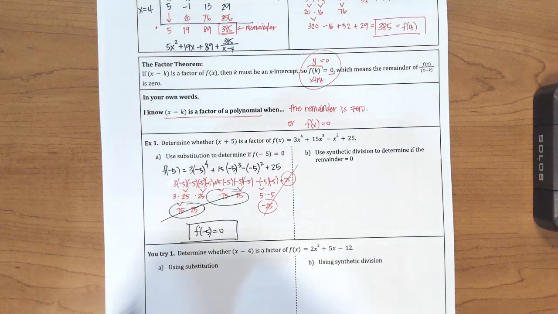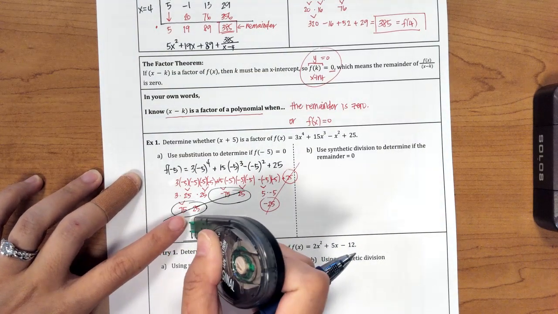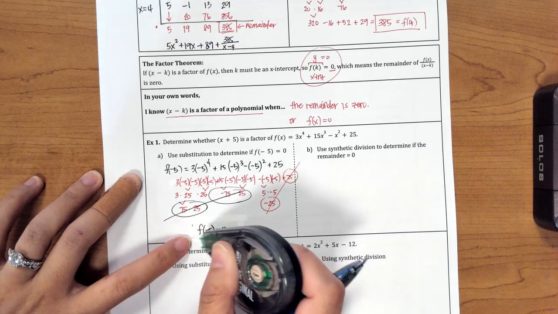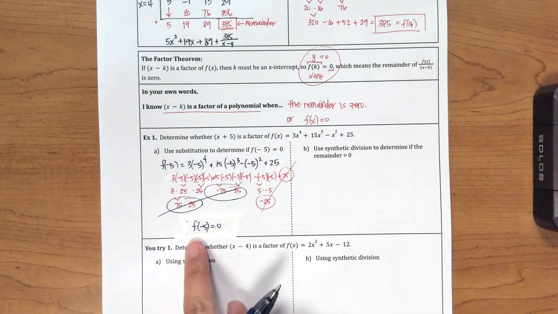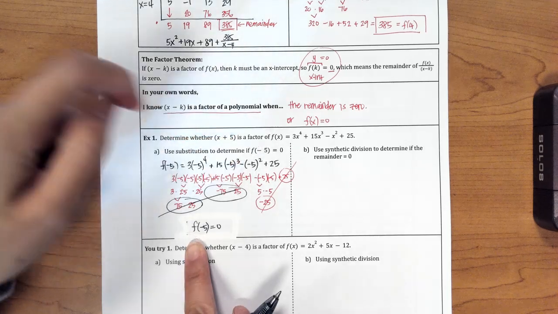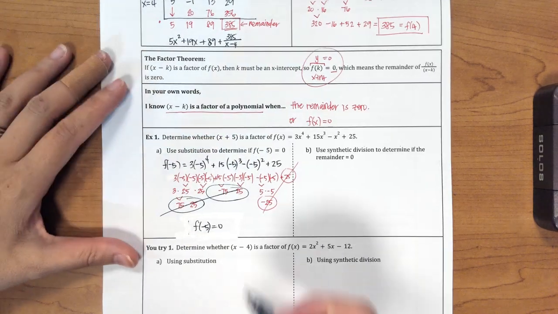Oh, I shouldn't box that. That's not my answer. Sorry. And why is 0 not the answer? Because the question asks, determine whether x plus 5 is a factor, right? So if you want to determine whether it is a factor, you have to answer that question.